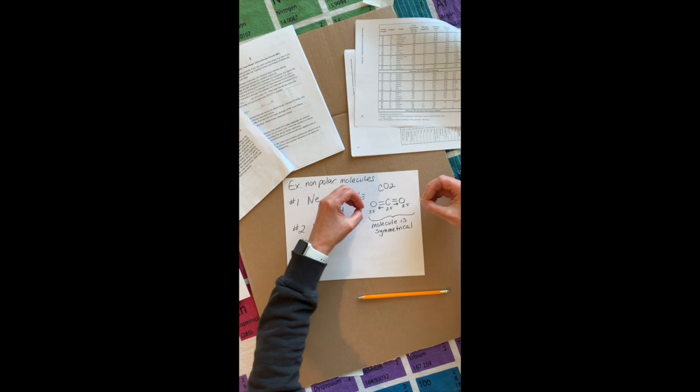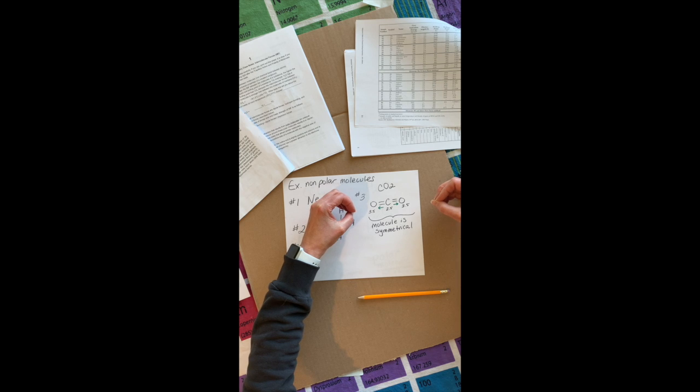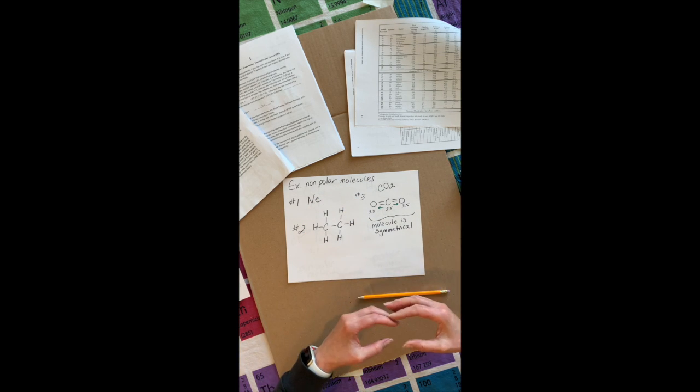But it has what we call a linear shape because there is an equal and opposing pull for the electrons. So the oxygens, same type of elements are here, equal and opposing pull for those electrons, and therefore it cancels out any dipole potential. Therefore, this molecule is symmetrical and it's nonpolar.